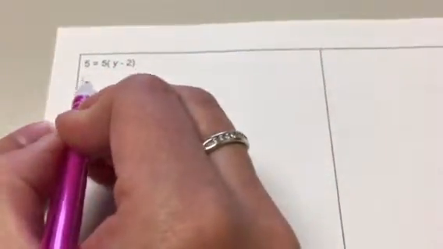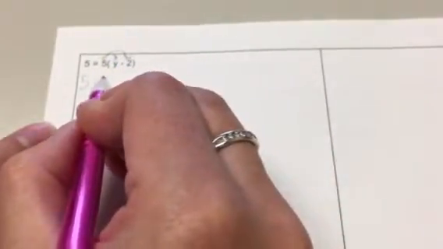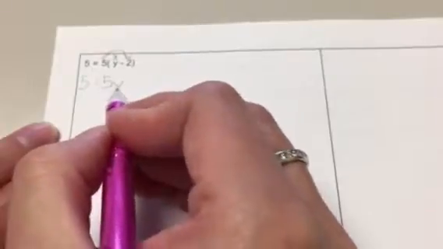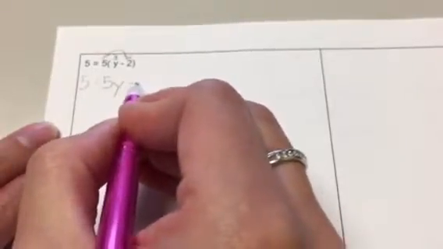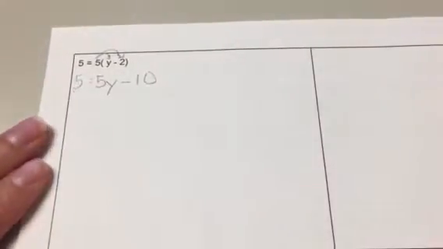Flip it to the back. Same thing, bring down your 5. You're going to do that distributing, which means multiply it by both terms. We'd get 5 times y is 5y. Bring down subtraction. 5 times 2 is 10. And then solve and check. All right, and then I'll leave the last one for you guys to distribute.